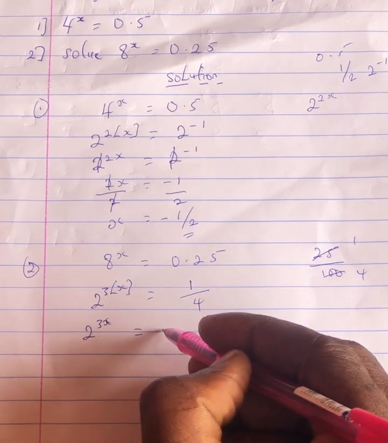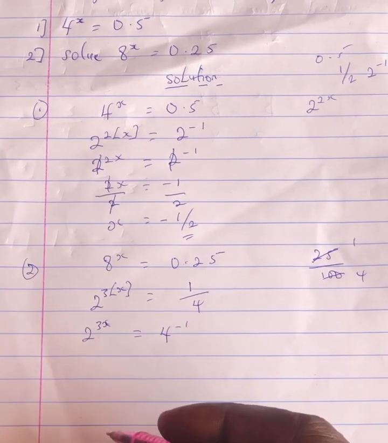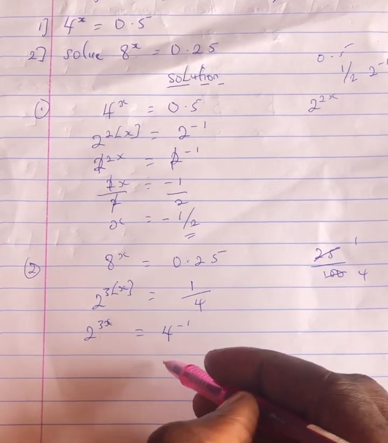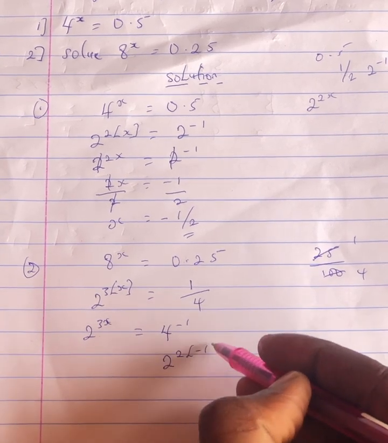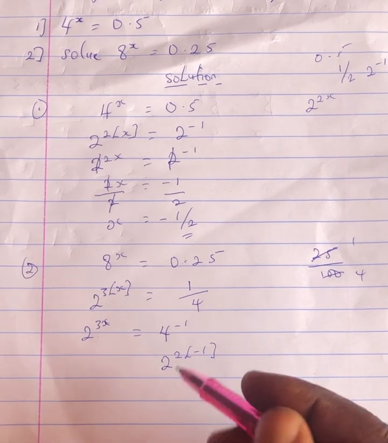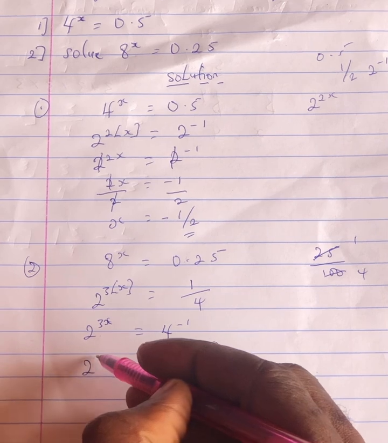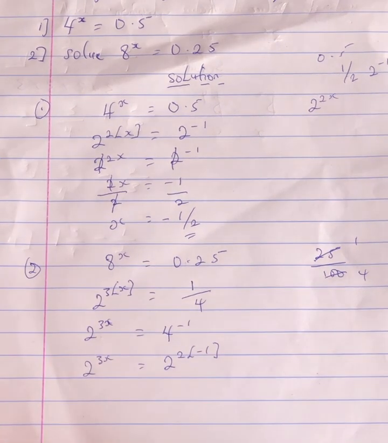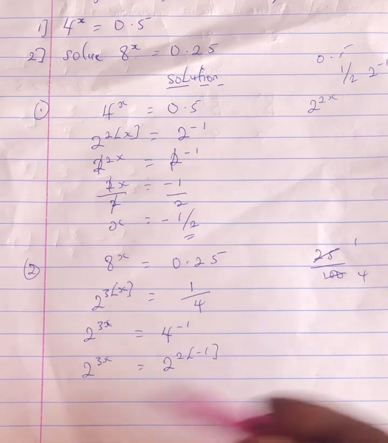To convert this, we can have it as the same thing as saying 4 raised to power minus 1. So by the time we change this, it is the same thing as saying 2 raised to power 2 in bracket minus 1, so that when we multiply this out, we get back our 4 raised to power minus 1, which is equal to this. We bring it to 2 raised to power 3x. So now we have succeeded in having the same base, so we can equate them.